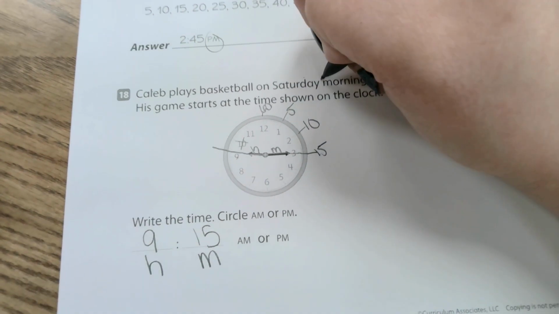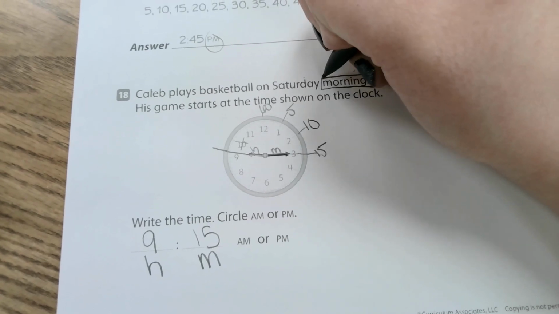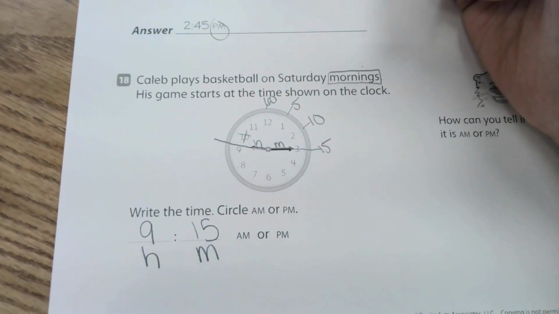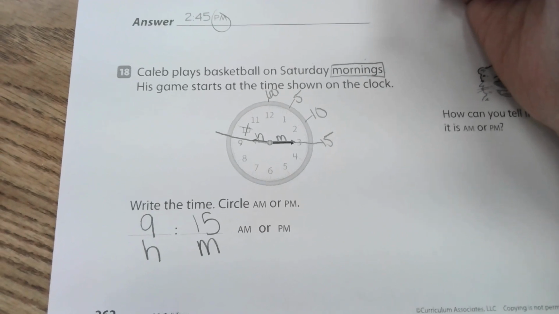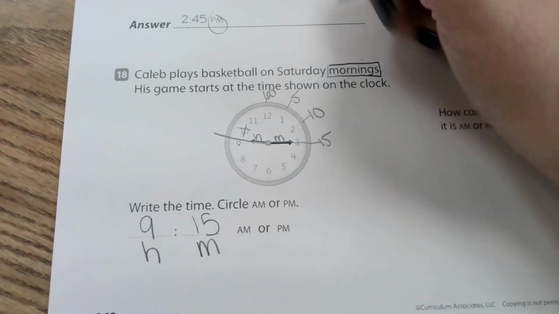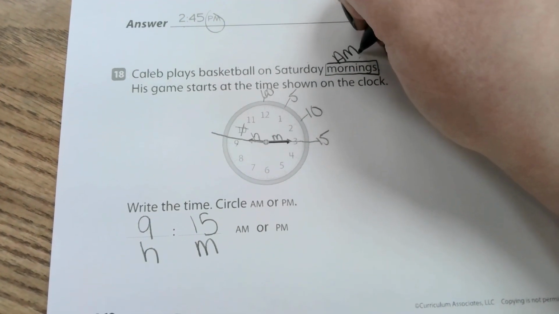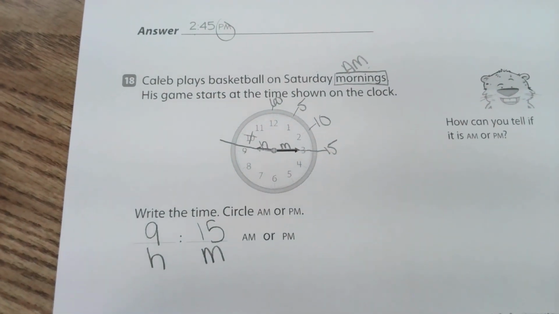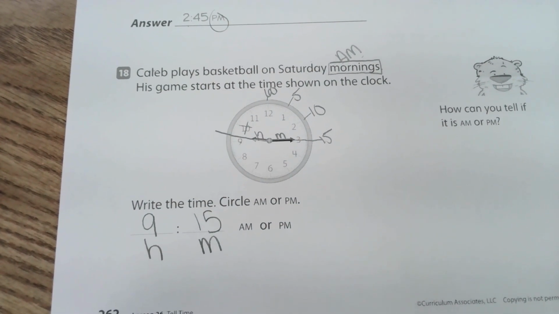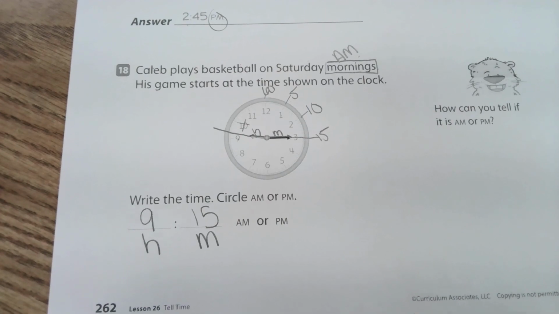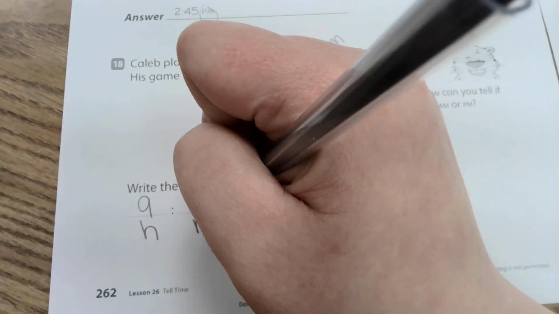Uh-oh, hint word. This word is morning. Is morning an AM or a PM? Morning is AM. Like you get here at school at 7:15 AM. So you're going to circle AM.